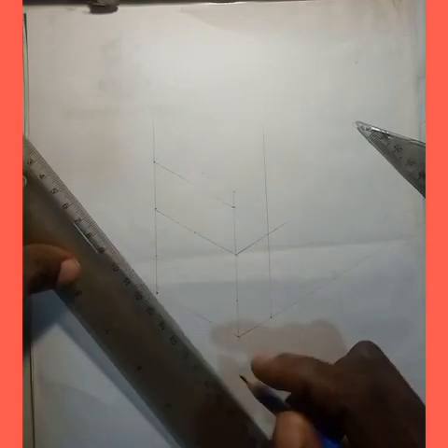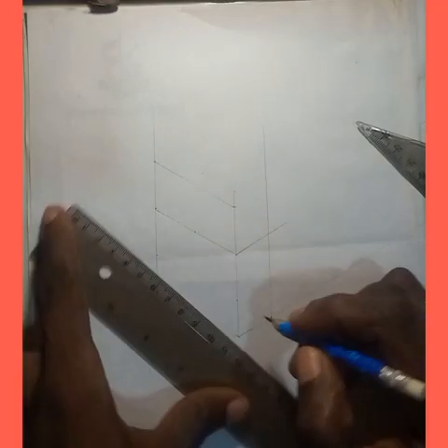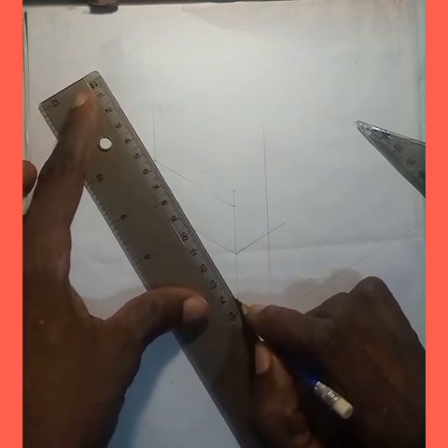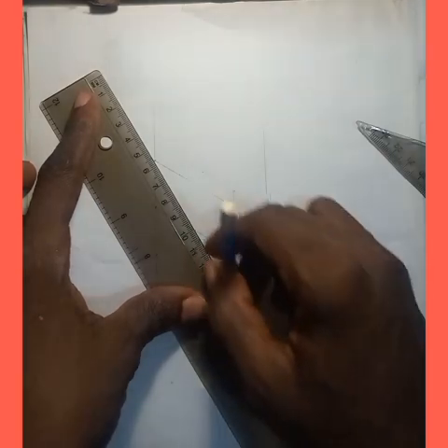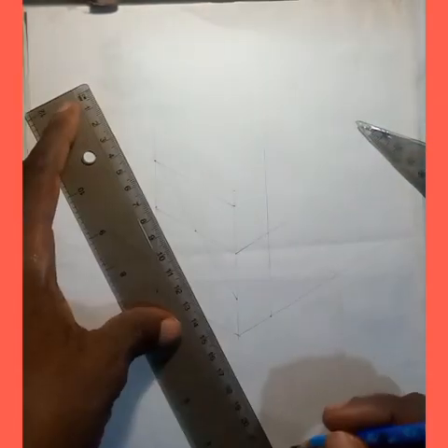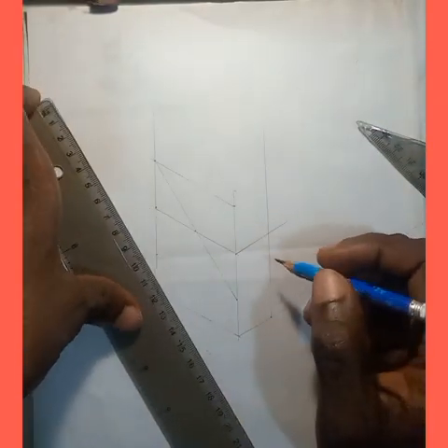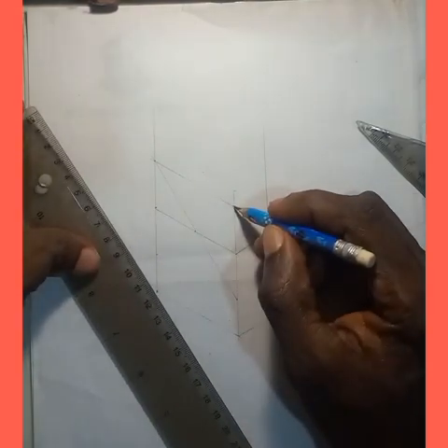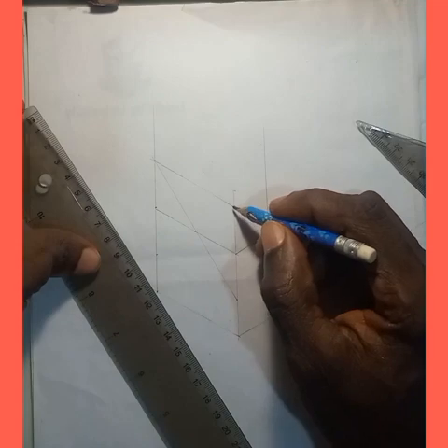After getting the dimensions of the rhombus, you now join the longest diagonal of the rhombus. So this is the longest diagonal of the rhombus. Now for the other diagonal, this is the other point of the diagonal.